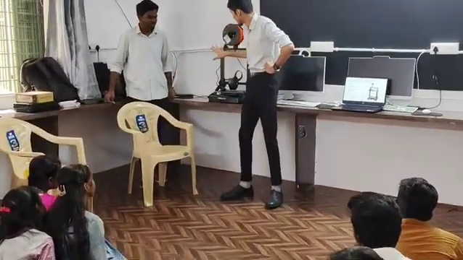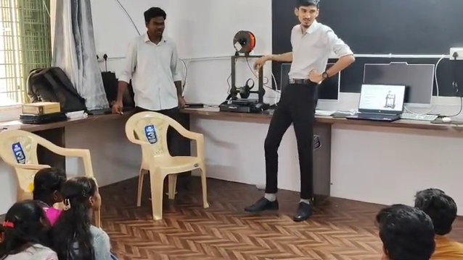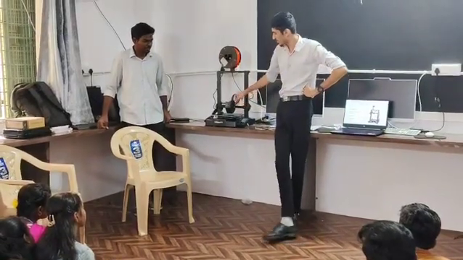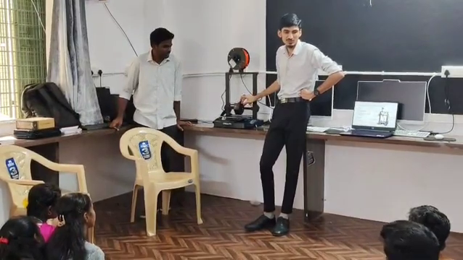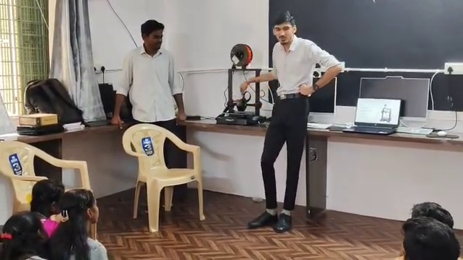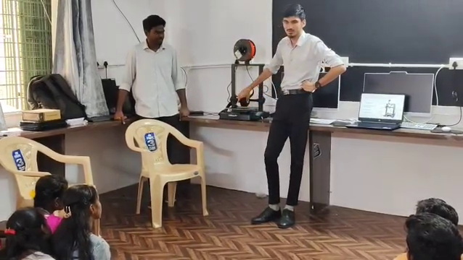So some basic parts: your frame. Frame is the body of the printer. This is the frame. Then you have your motors, CNC stepper motors. You have 4 stepper motors in your 3D printer. One in the extruder, 3 for the 3 axes. Hot print bed and extruder.